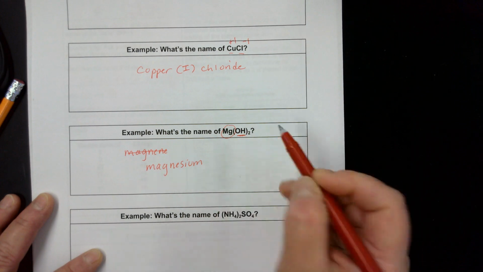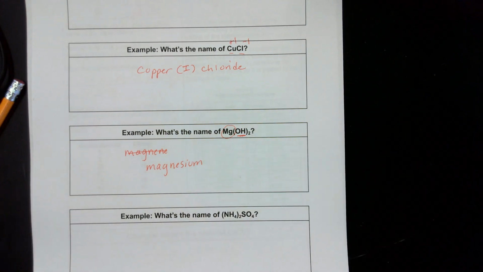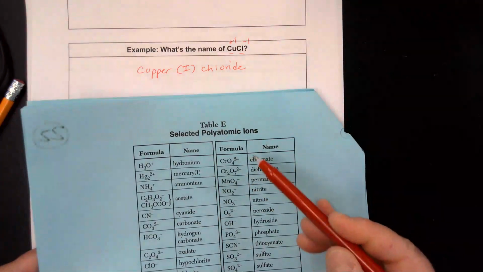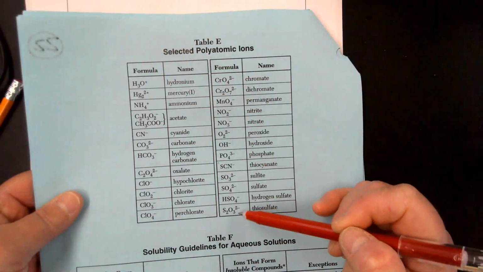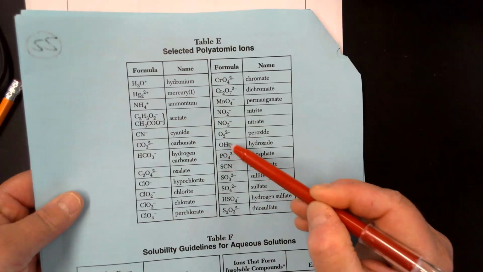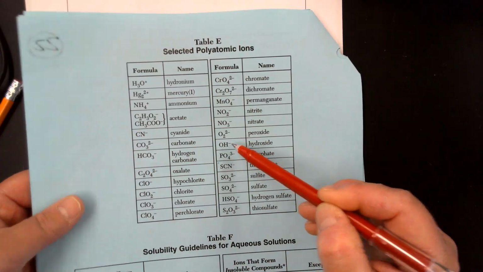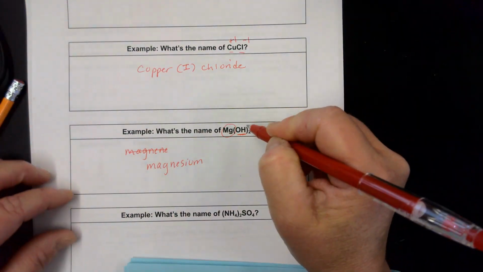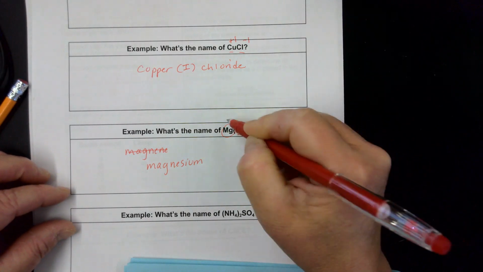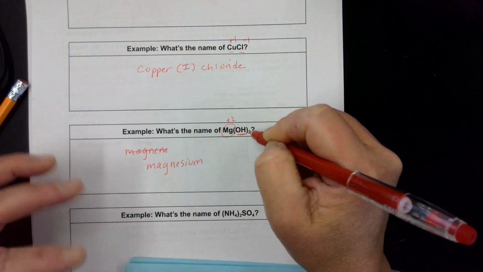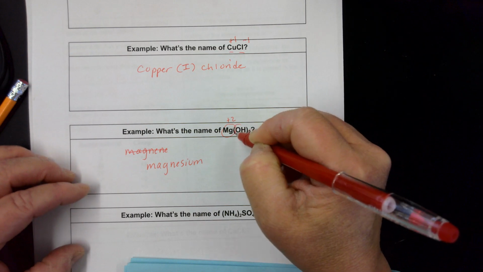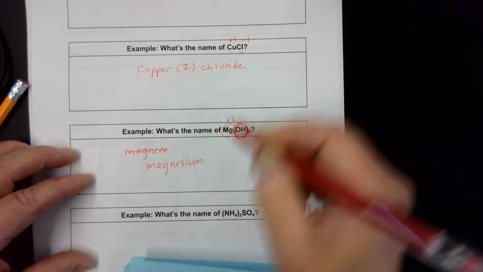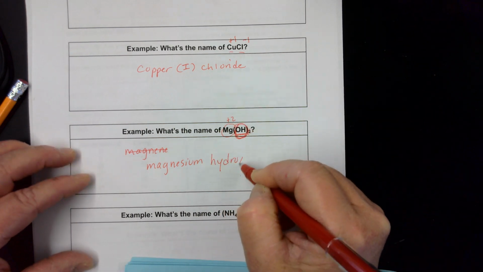And then we've got this OH business, which is not a monoatomic ion, so we are going to find that ion on reference table E, and we find it right here, OH. OH is a -1 charge. That's why there's 2 of them, because magnesium's a +2. That's why we had this 2 in the first place. But that doesn't matter for the name. This OH is called hydroxide.